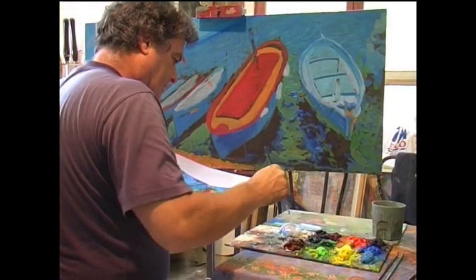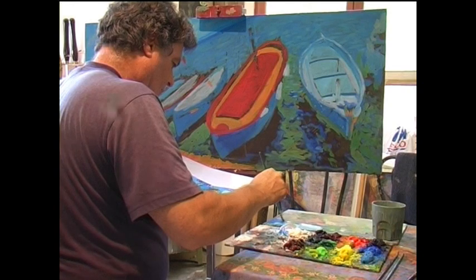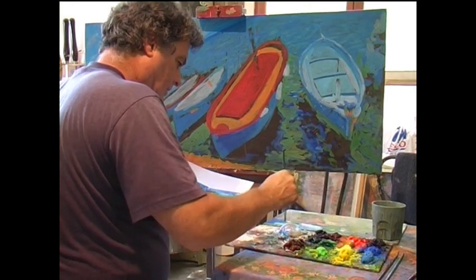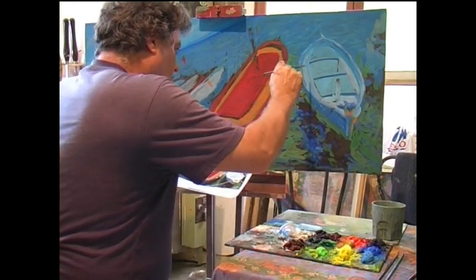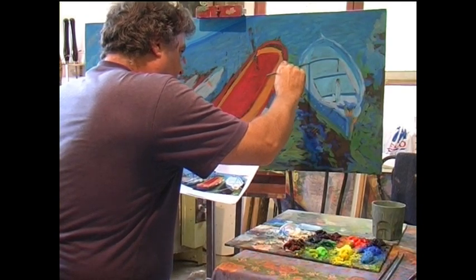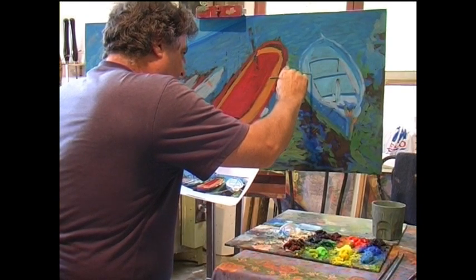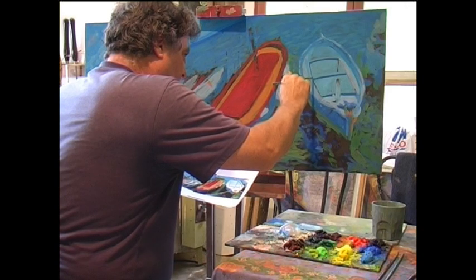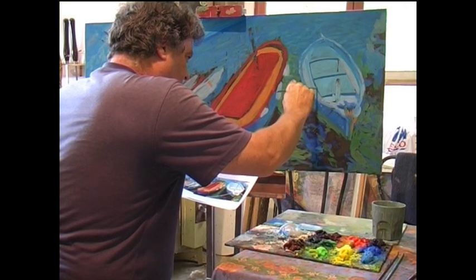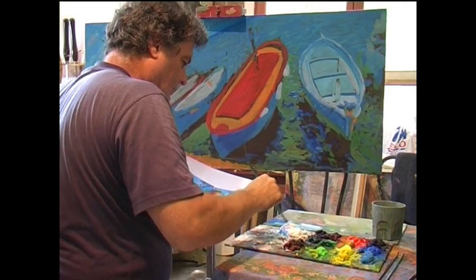Still got some darkening around these corners, so I'll just take some of the cobalt again and come down to that shadow. See if I can paint that down here neatly enough without resting my hand on anything.